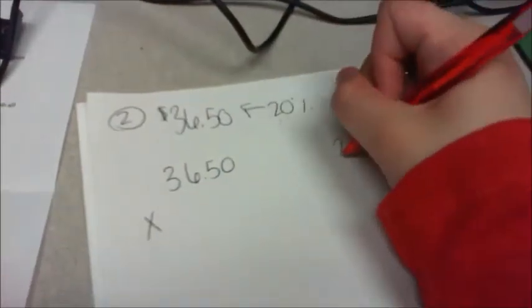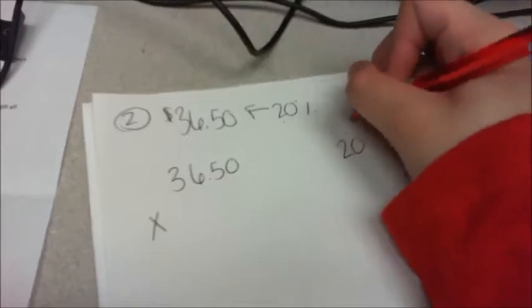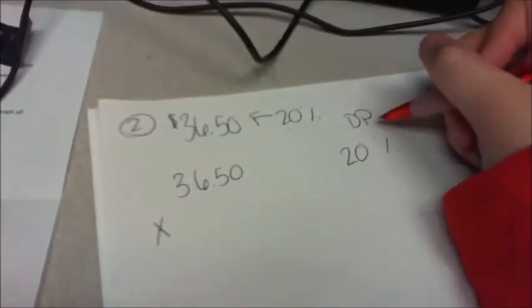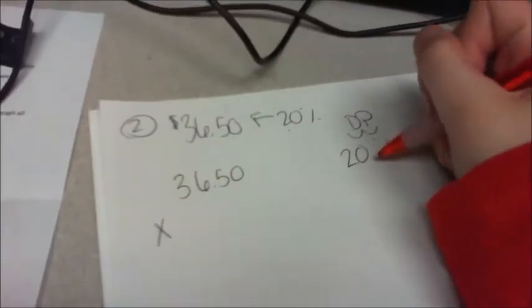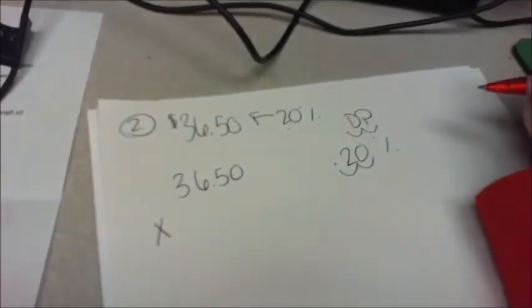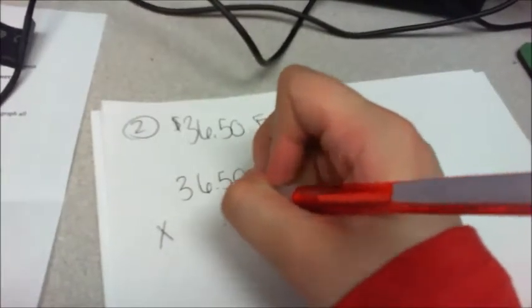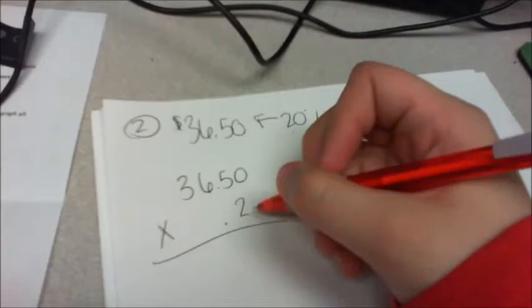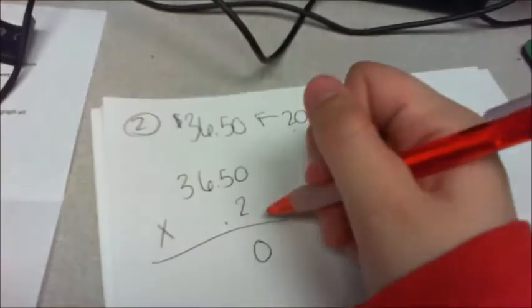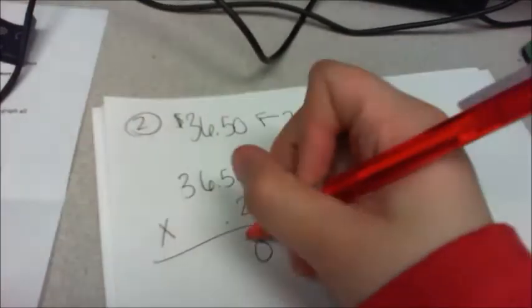The first way, we would do $36.50 times our percent, but we need to turn our percent into a decimal. So, like Dr. Pepper, we move the percent sign over 2, so our decimal goes before the 2. So 0.2. 2 times 0 is 0. 5 times 2 is 10.